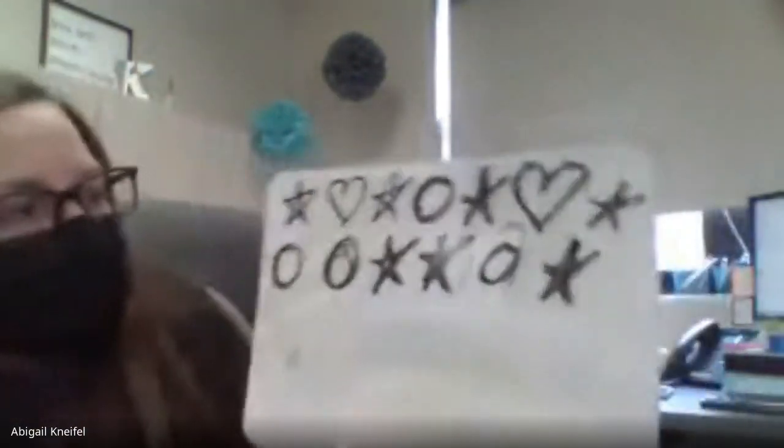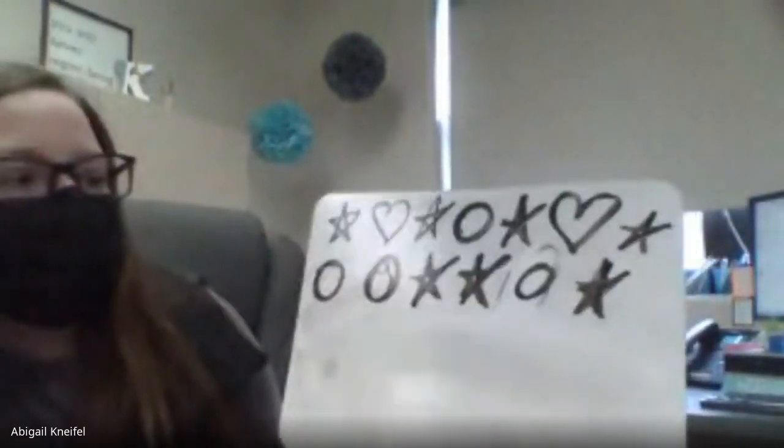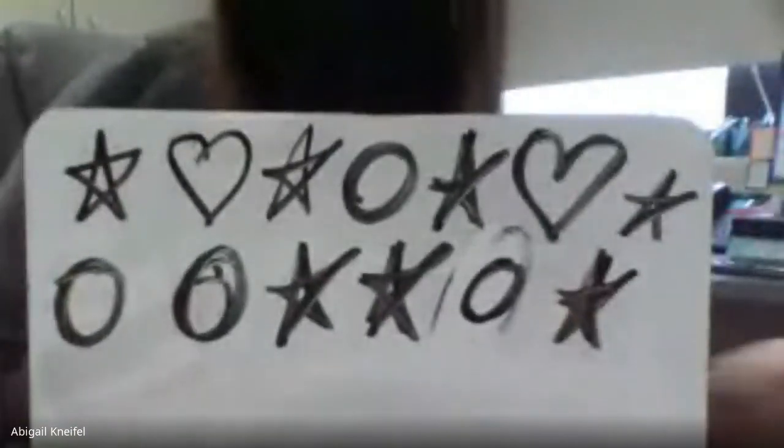Mrs. Kneifel just drew silly shapes. You're going to tally up and organize my silly shapes. I have star, heart, star, circle, star, heart, star, circle, circle, star, star, circle, star. You're going to organize my silly shapes into a chart somehow, just like you did yesterday.